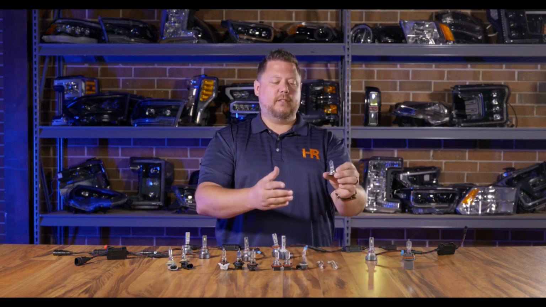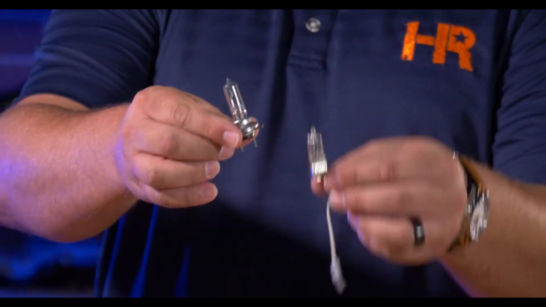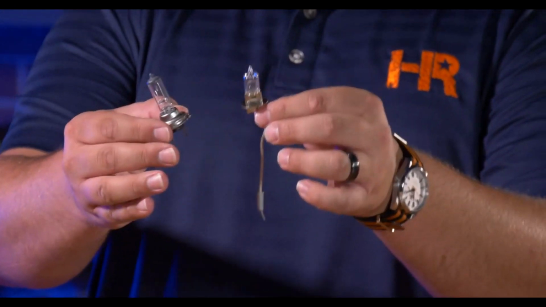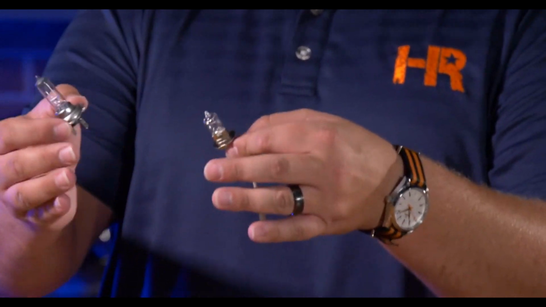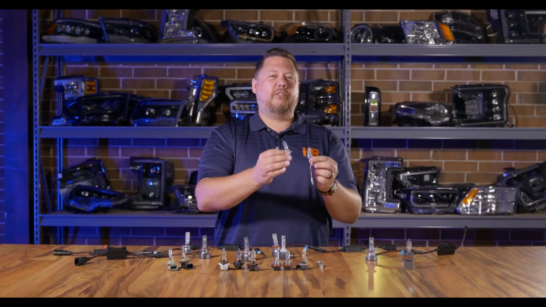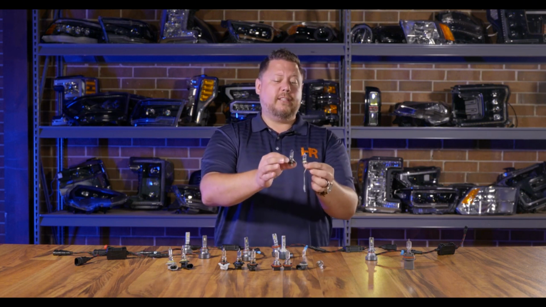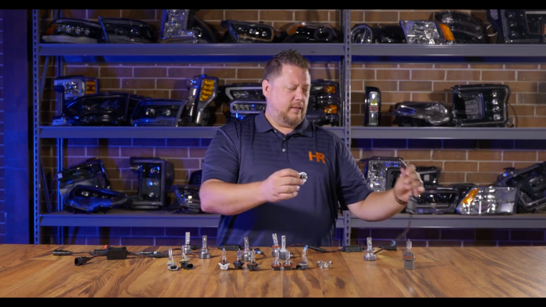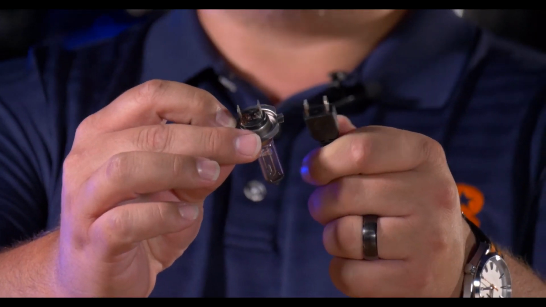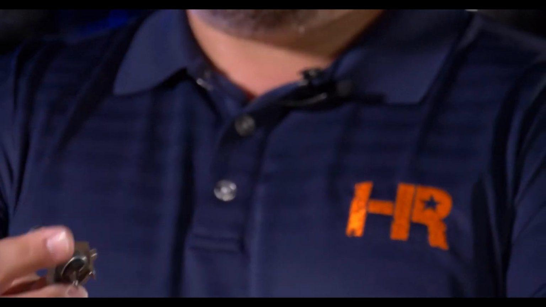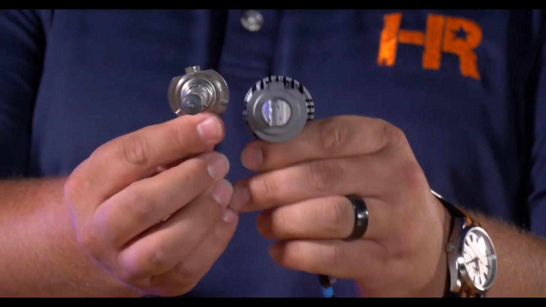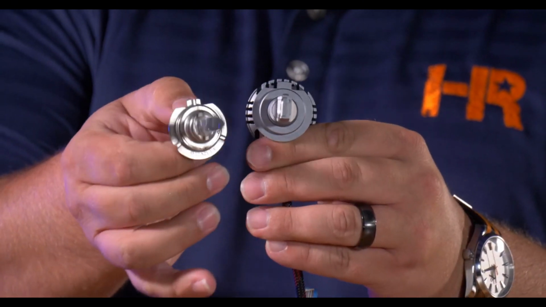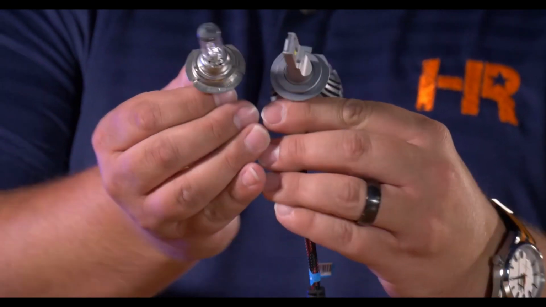Same goes for H7. You can see this H7 doesn't look anything like an H3. They're not even close. H1, H3, H4, H7, H8, 9, 10, H11. They're all similar sounding names, but they're totally different light bulbs. The H7 has a 2-prong connector on the bottom that you would replace with an LED system that has this kind of connector. And on the top, you need the mounting collar to match. You can see the halogen bulb has a round mounting collar with a flat tab that comes out the top, and so does the LED bulb.